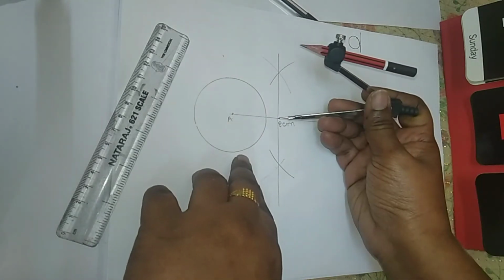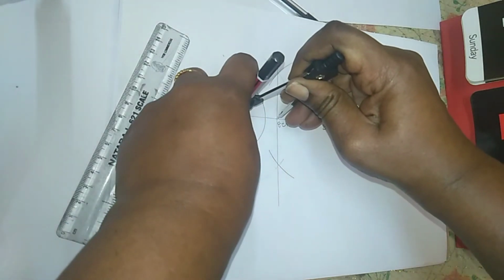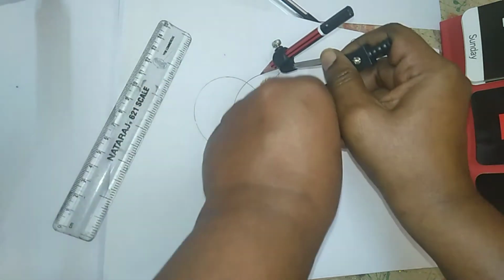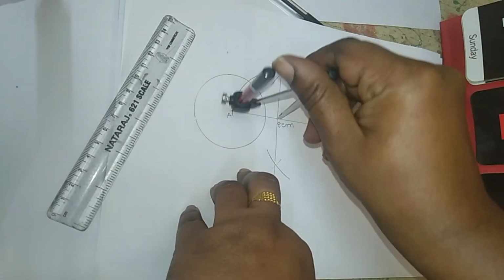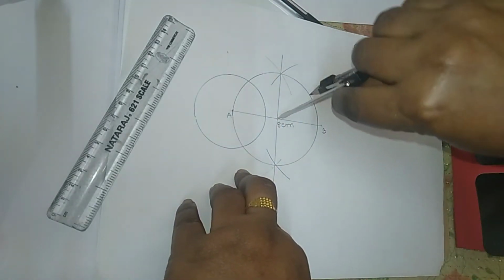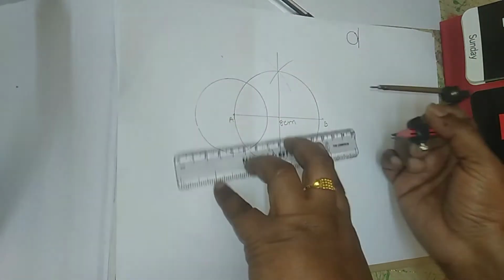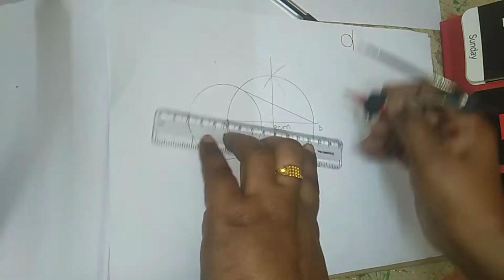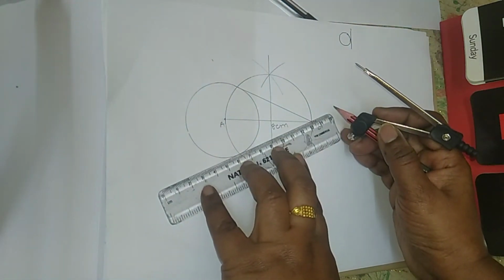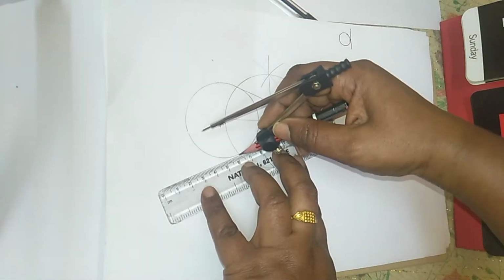So with this point as center, through A and B, I draw one circle. Now from the point B, join this point, then from the point B, join this point.